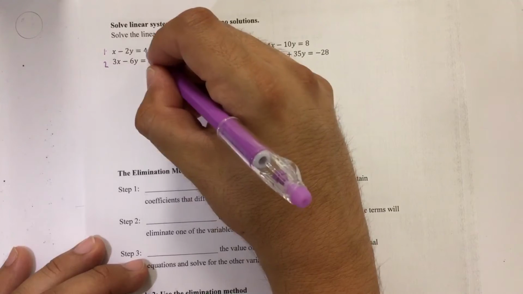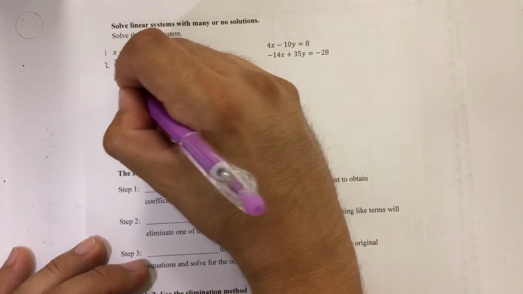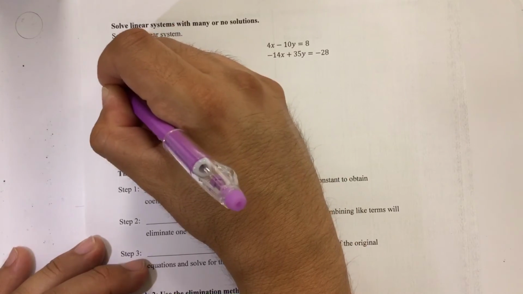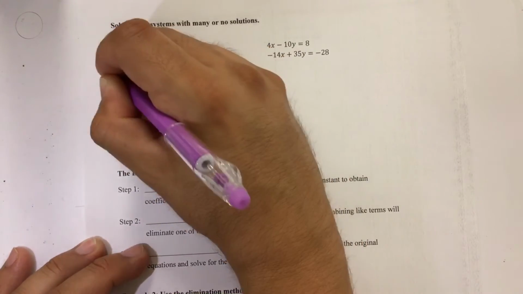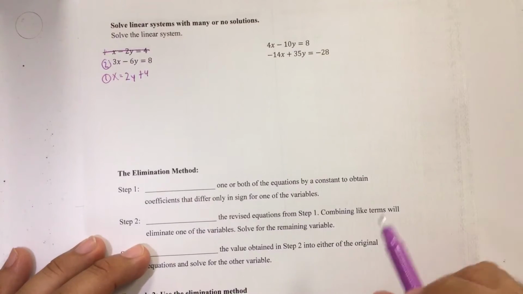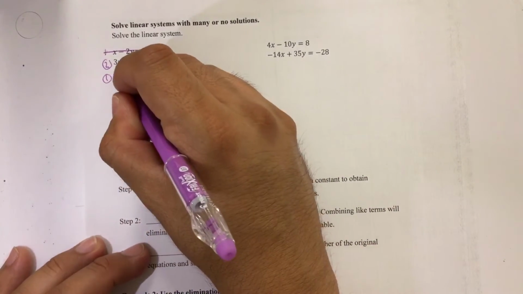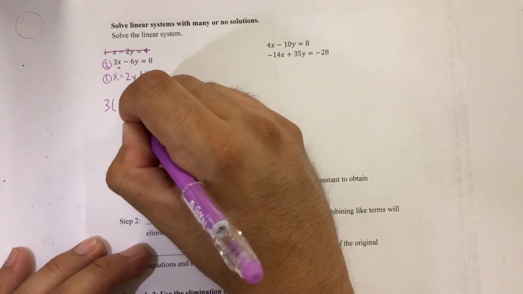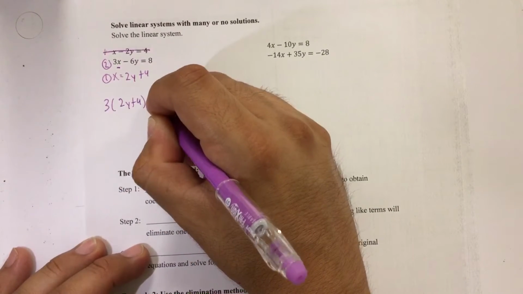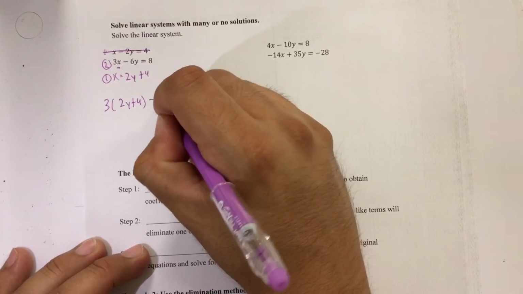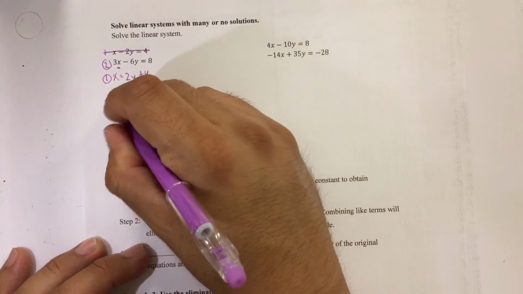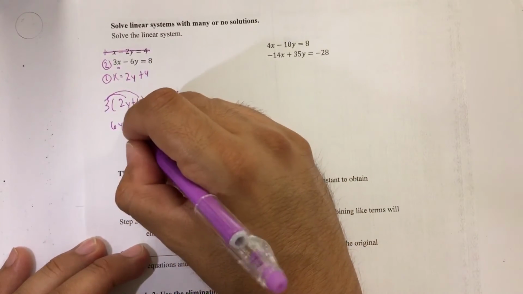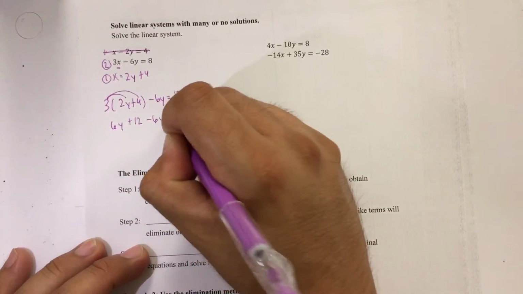So if I were to add 2y, it would be x equals 2y plus 4. So this is my new equation 1. We're going to cross this one out. All right, so now this is solved. We're going to plug this directly into the second equation for x. So 3 times 2y plus 4 minus 6y is equal to 8. So 3 times 2y is 6y. 3 times 4 is 12. Minus 6y is equal to 8.